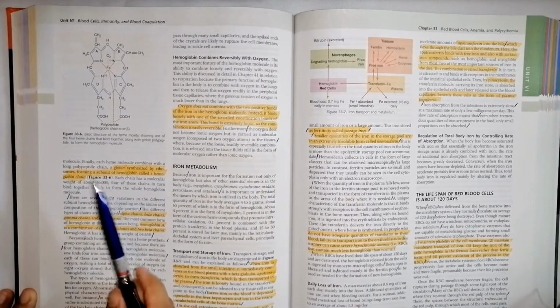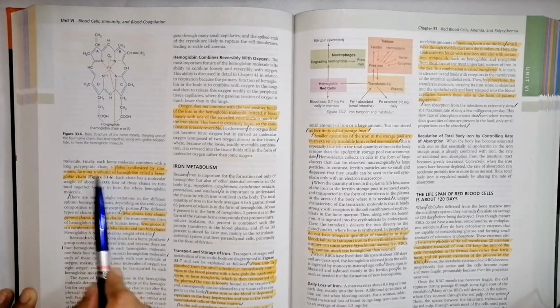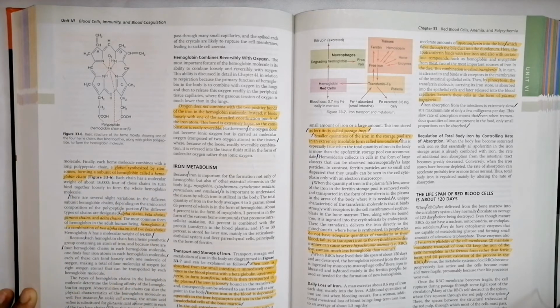A globulin synthesized by ribosomes, forming a subunit of hemoglobin, is called a hemoglobin chain. There are several slight variations in the different subunit hemoglobin chains. The different types of chain are designated as alpha chain, beta chain, gamma chain, and delta chain.